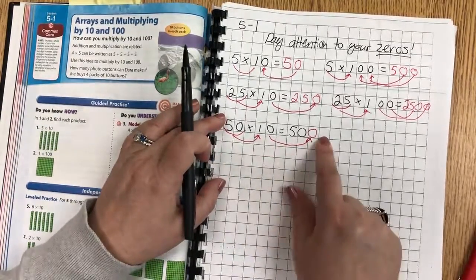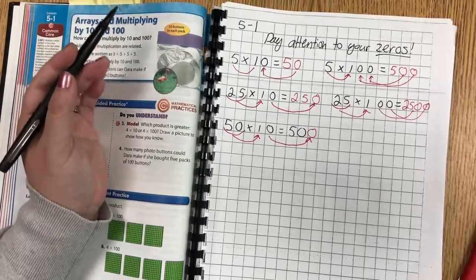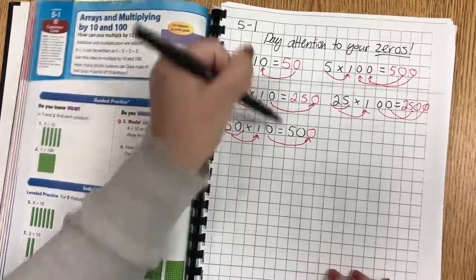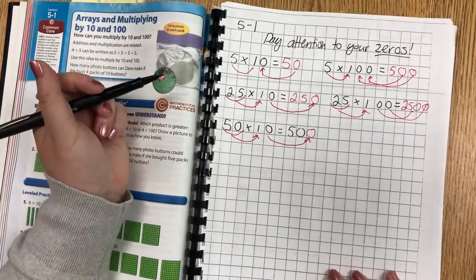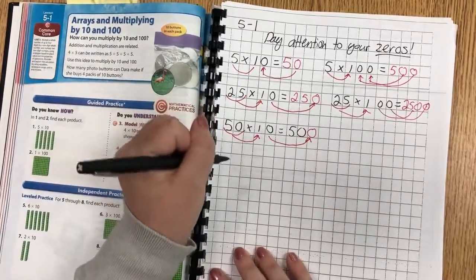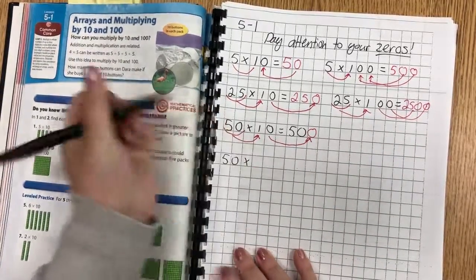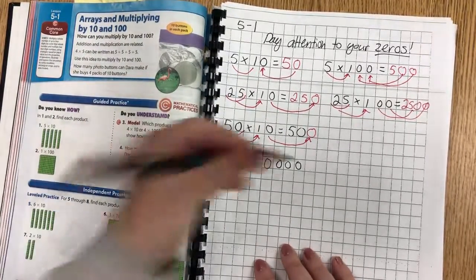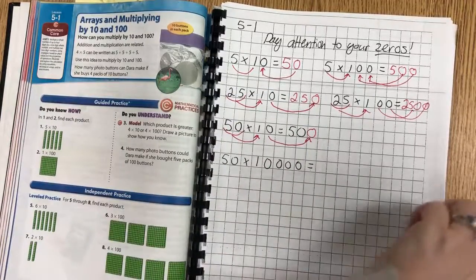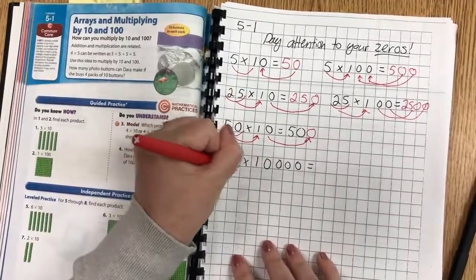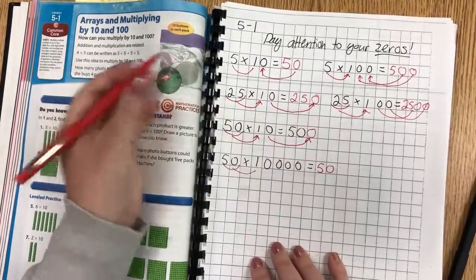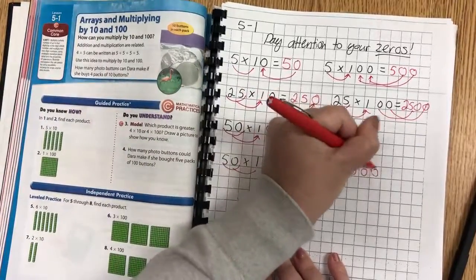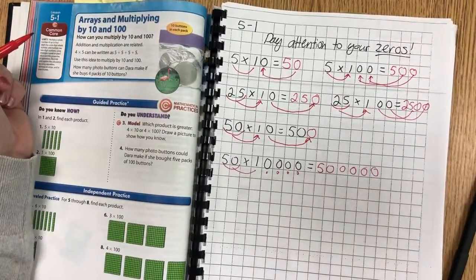So, do you need to do these arrows all the time? No, you don't. You can do as little as just crossing it off or putting little arrows underneath it. Because when you get to something like 50 times 10,000, that's where we get a lot of zeros and where we can make a careless mistake. 50 times 1 is 50. And then I need to go 1, 2, 3, 4. 1, 2, 3, 4. I have to make sure I have the right amount of zeros.